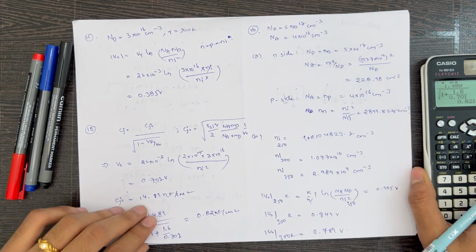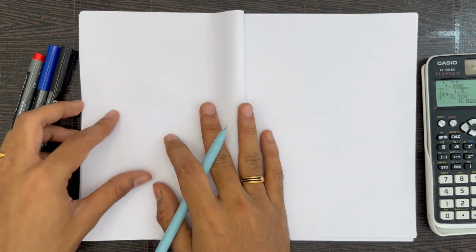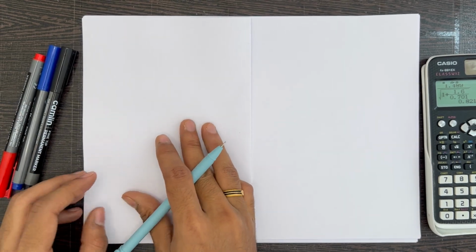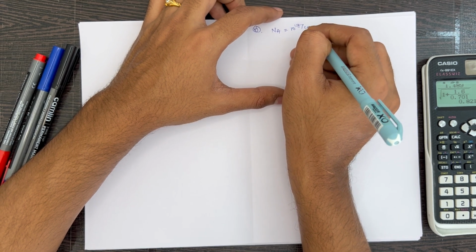The next problem says an oscillator application requires a variable capacitance with the characteristic shown in figure 2.39. So we need to determine the required ND if Na is given as 10 power 17 per centimeter cube.